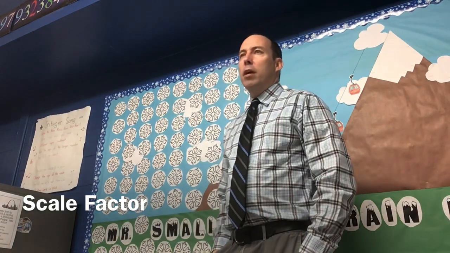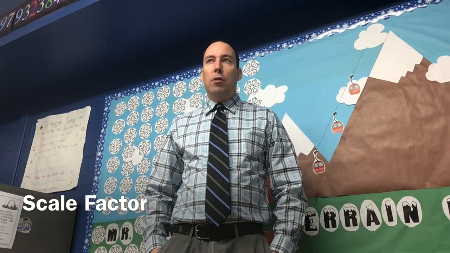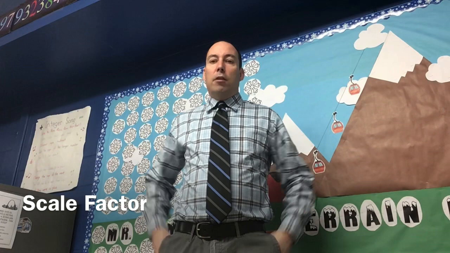Today we are looking at scale factor. So, what is scale factor? Well, scale factor is something that comes up in a real life situation where you have a model or drawing of something. If you're going to propose that you want a building done, you're not going to go out and actually do the building right off the bat. You're going to do a scale or a model of it.